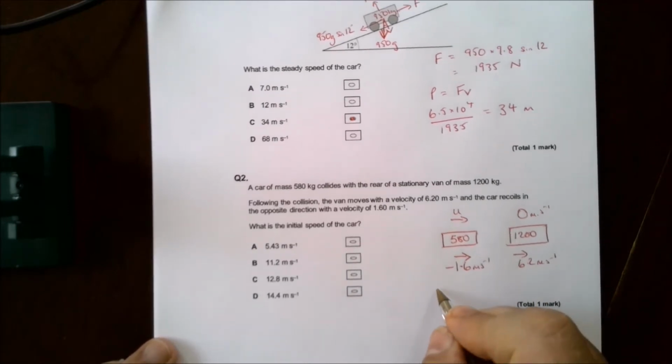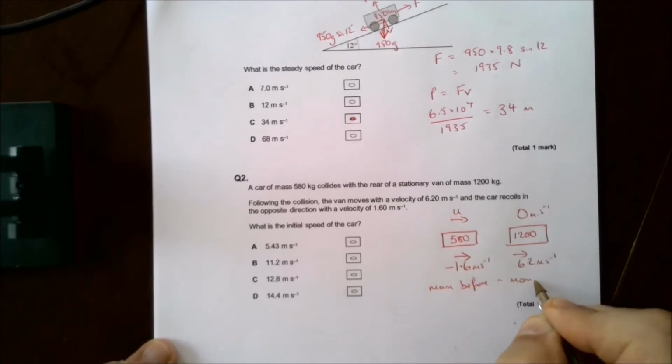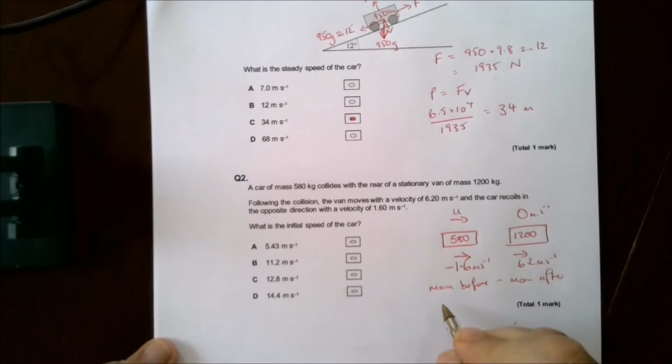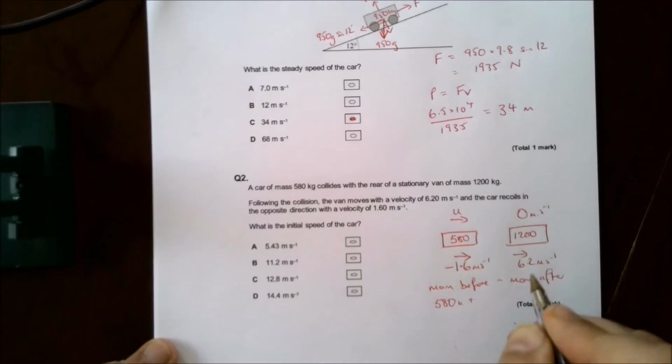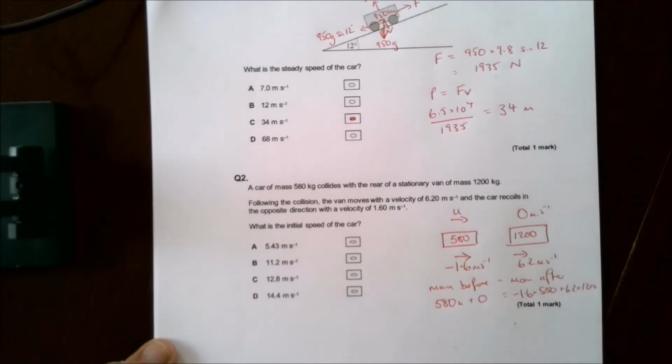Then it's just a fairly straightforward conservation of momentum question. So the momentum before equals momentum after. The momentum before is 580 u for the car plus 0 for the van. The momentum afterwards is minus 1.6 times 580 plus 6.2 times 1200. If you work that out, that gives you 580 u equals 6,512, which gives you u equals 11.2 meters per second.